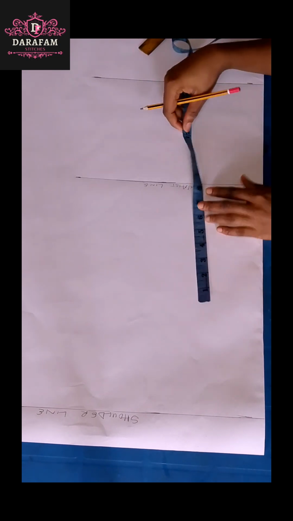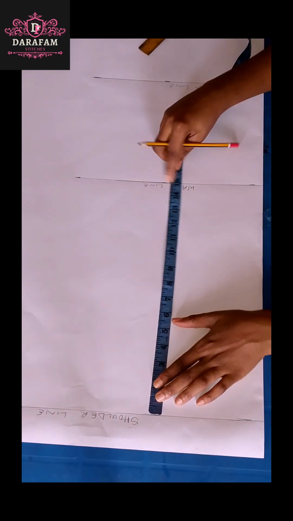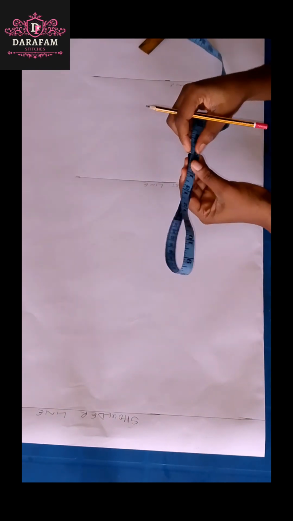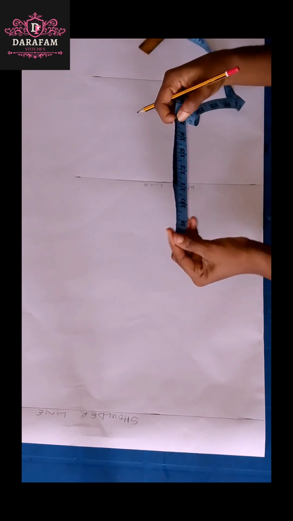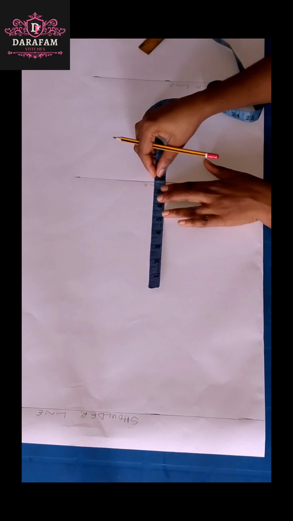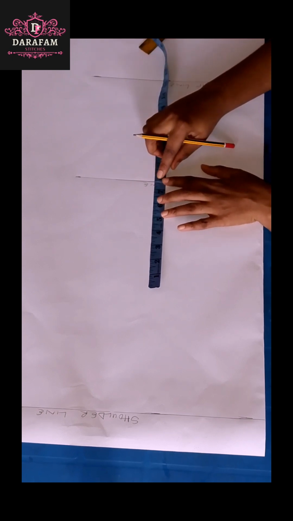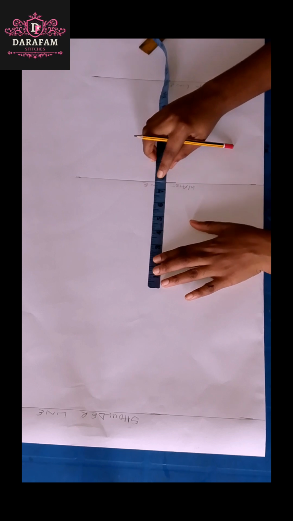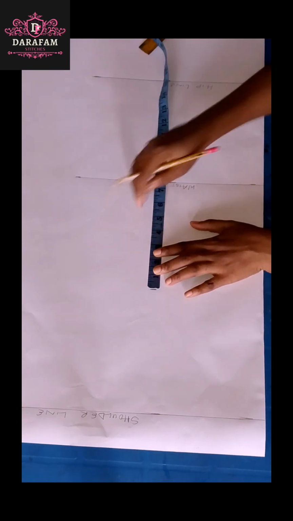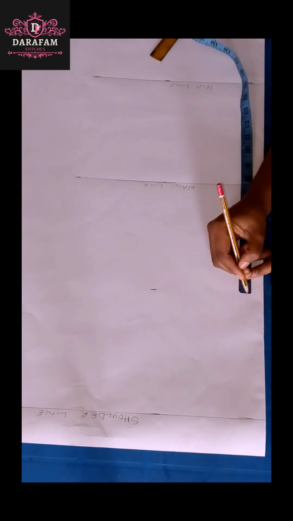So the next thing now is to get our underarm line. Getting our underarm line is just the shoulder to waist line, which is 15 inch, the back length, divided by 2, which gives us 7.5.